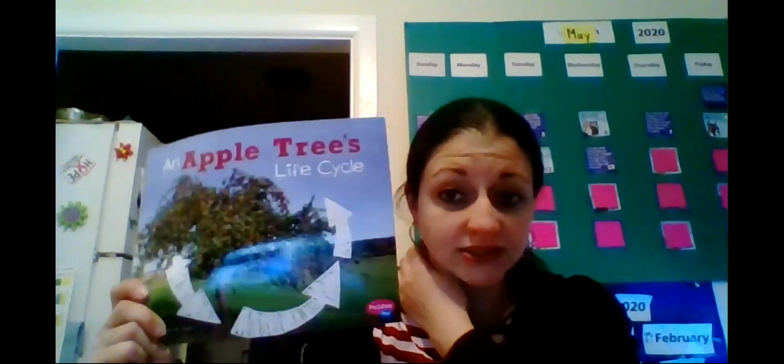This book also has lots of real life pictures, right? They're not cartoon pictures. You see real pictures. These are things that we see out in the world. So this is an informational book. This is a nonfiction book that we are going to read to find out more about the apple tree's life cycle. We are going to make an apple tree life cycle this week for our informational writing piece. Okay, you ready? Here we go.